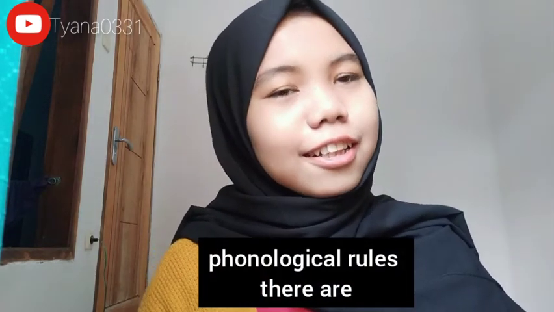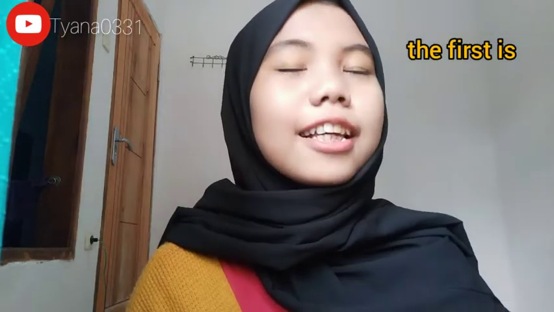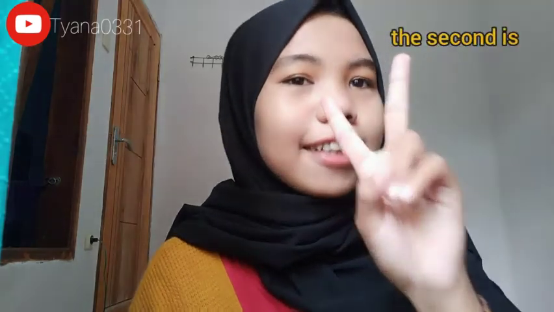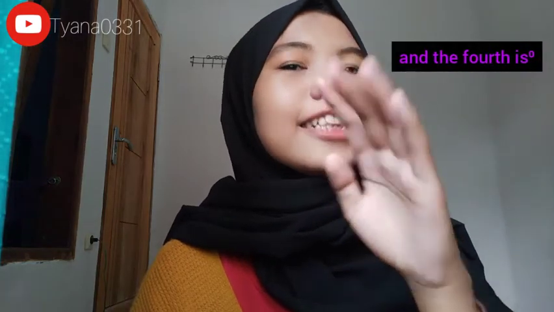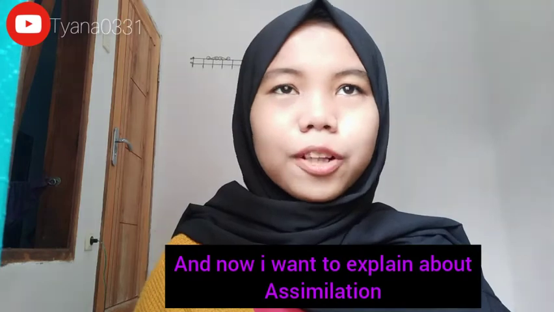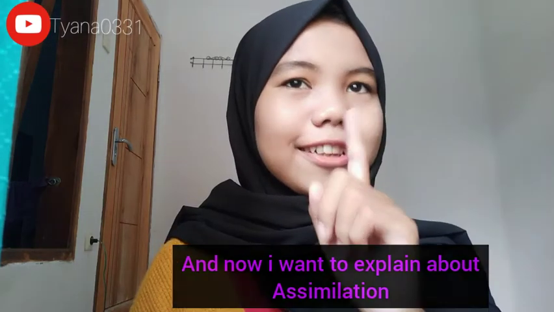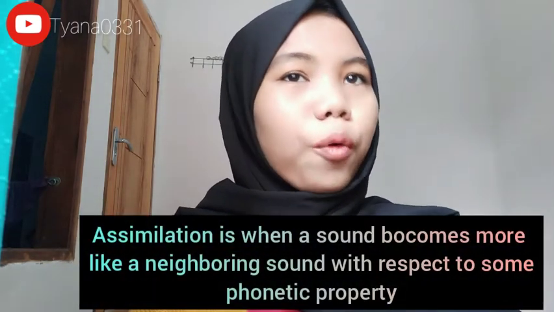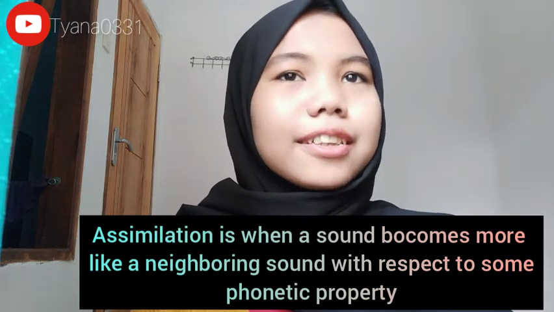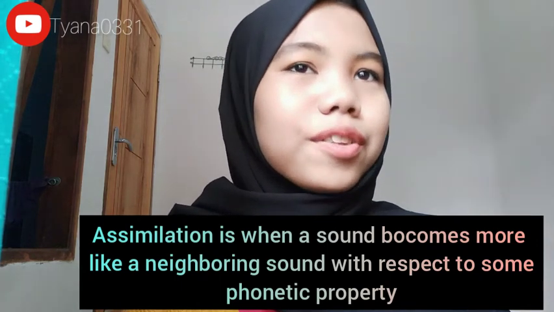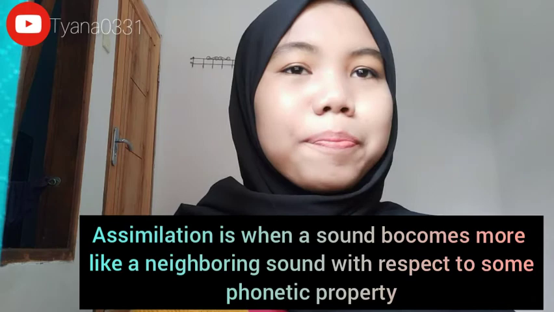Phonological rules, there are 4 types. The first is assimilation. The second is dissimilation. The third is deletion. And the fourth is insertion. And now I want to explain about assimilation. Assimilation is when a sound becomes more like a neighboring sound with respect to some phonetic property.